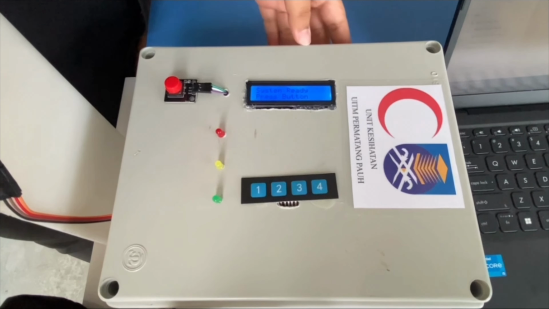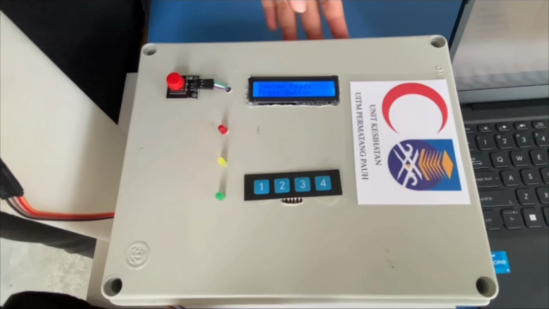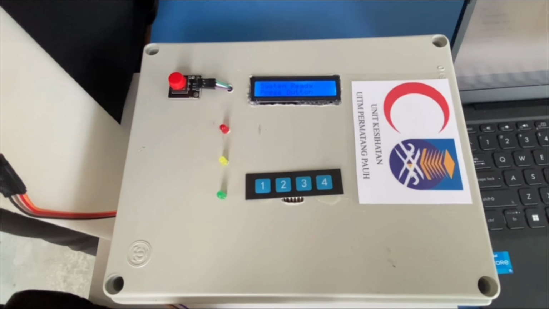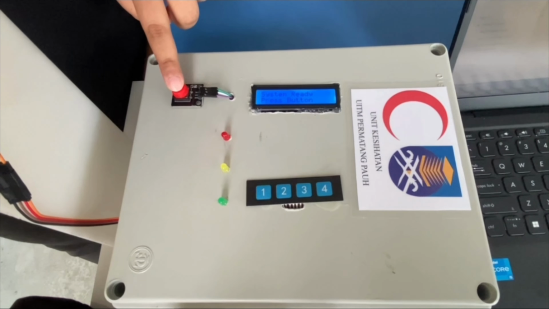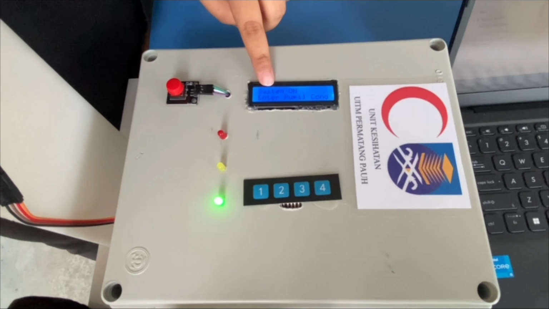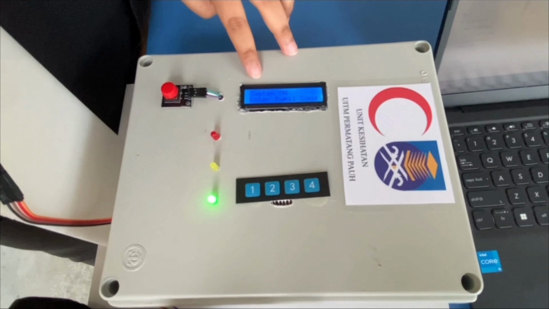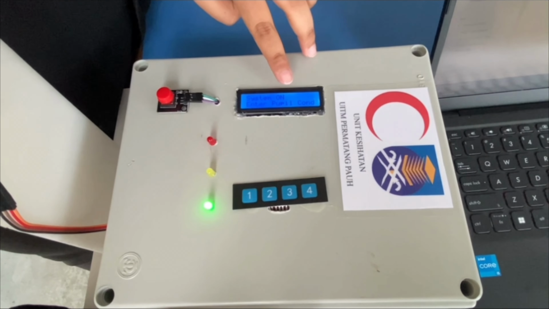First, the system is off. So now, before we start taking readings from the patient, we have to start the system by pressing the push button. As you can see, now the system is on. This is the indicator that the system is on. So the next step is we have to enter the patient condition.